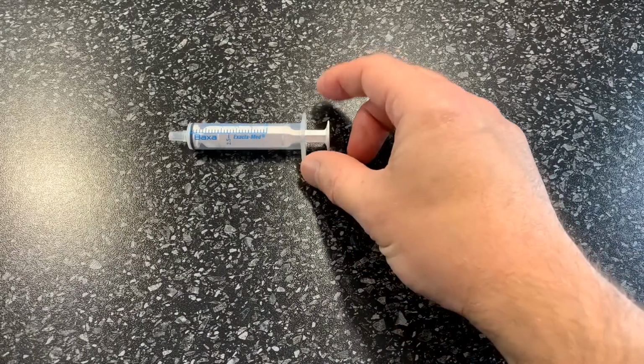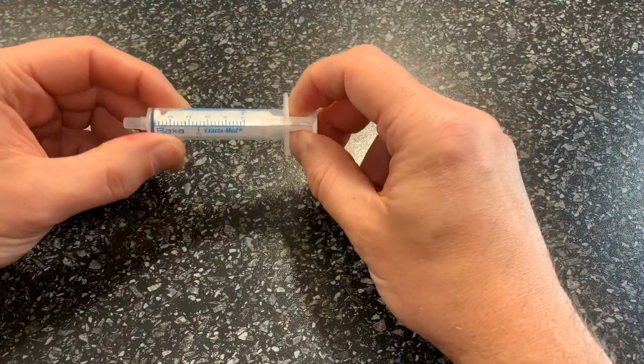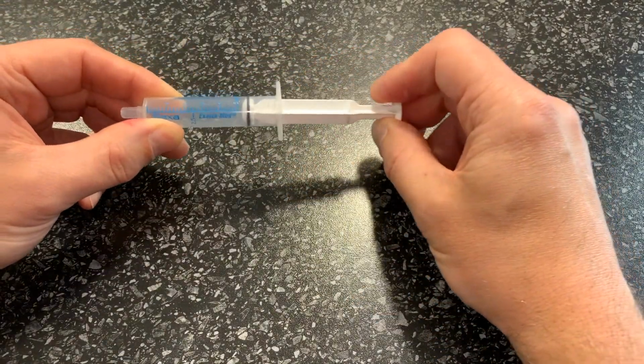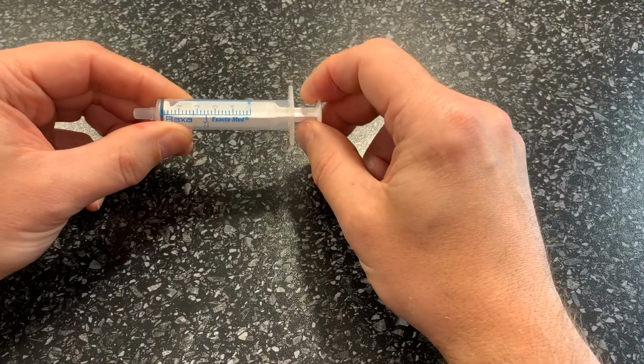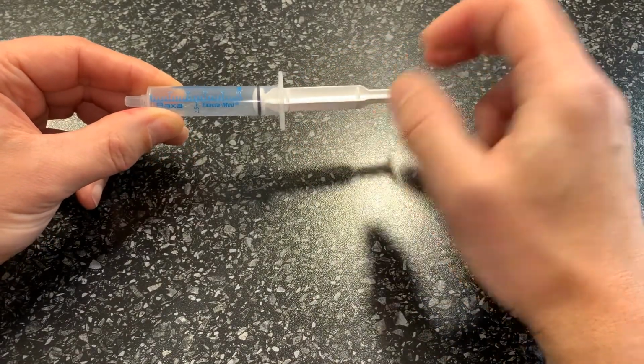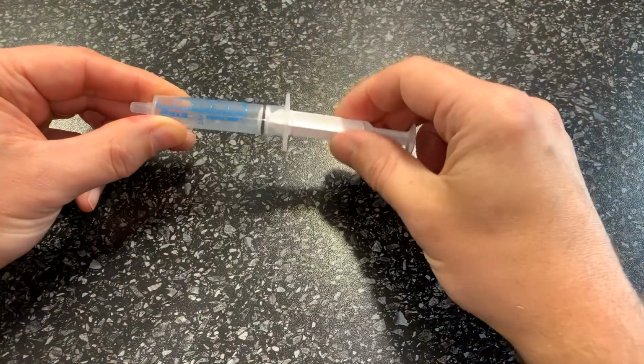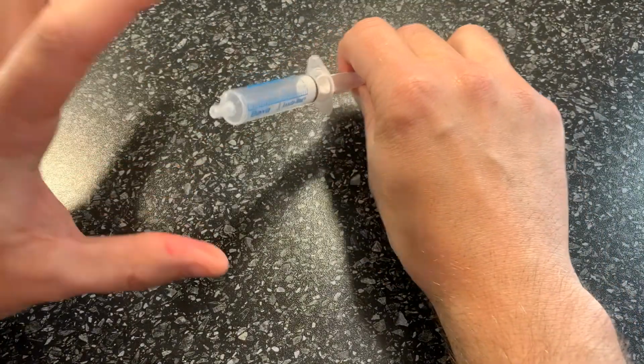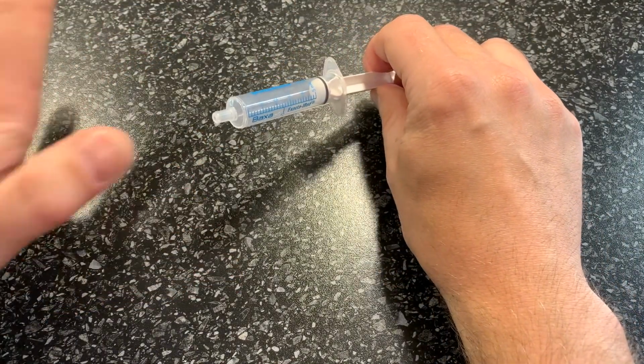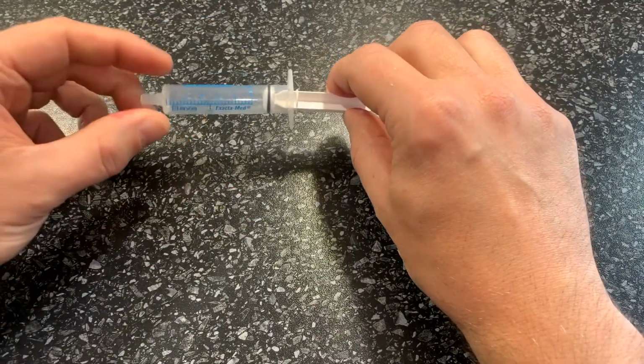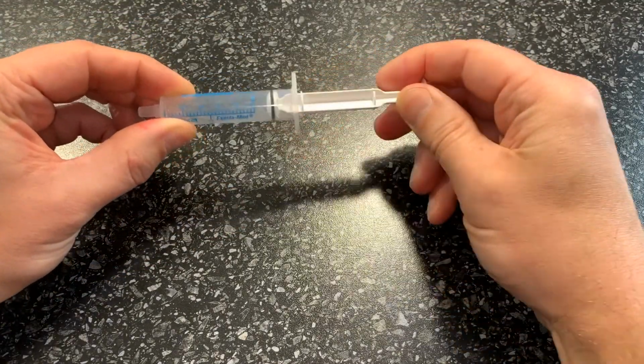Okay, here's the syringe. Now you've got a plunger that you can pull out and push back in. As you move it out, this chamber becomes larger, and the air pressure outside pushes air into this chamber. Okay, that's pretty easy to do.